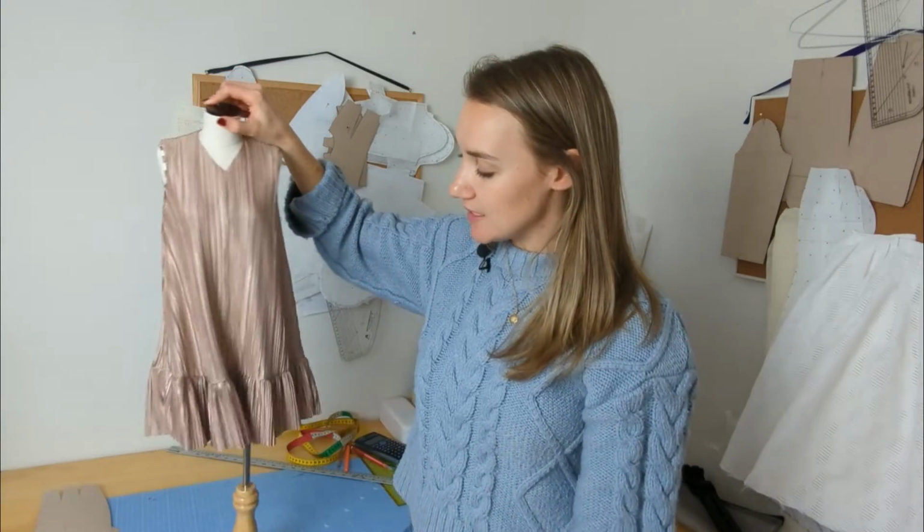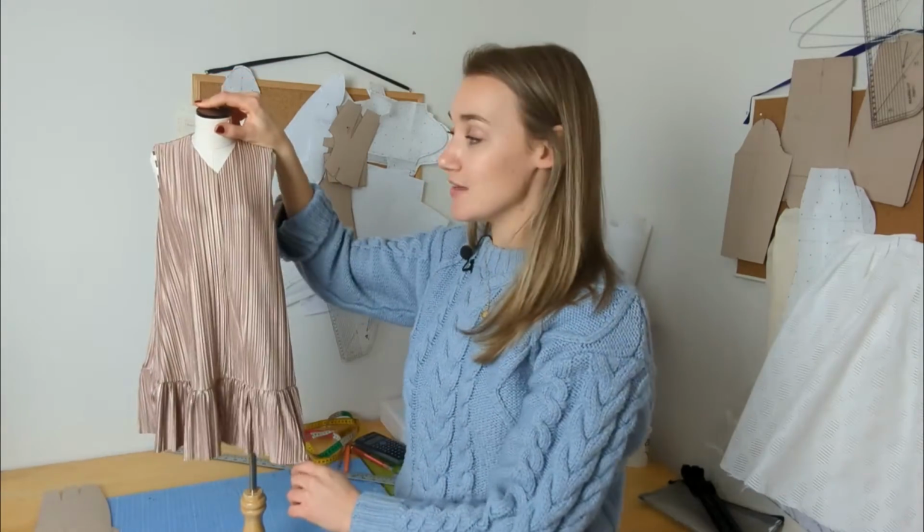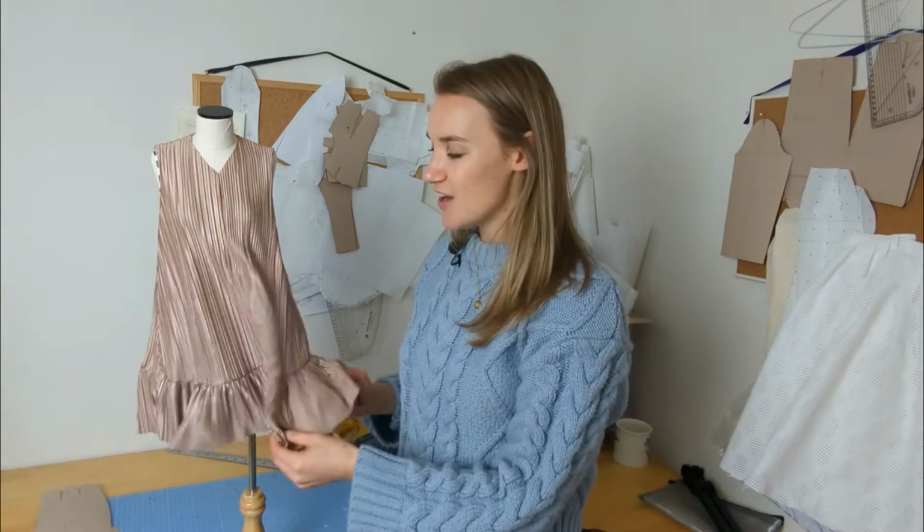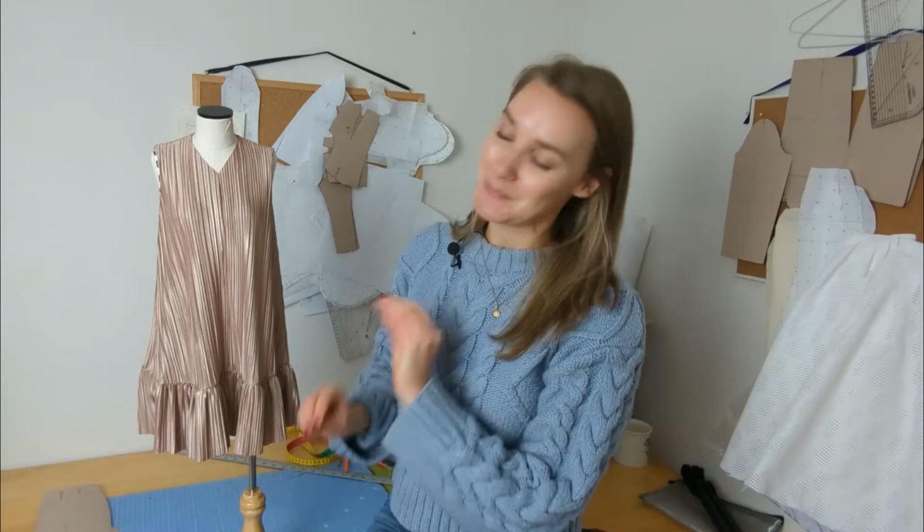Now, I've chosen to do this in a pleated fabric. I think it's called a plissé, I believe, with this type of pleat. But you could do this in a flat fabric as well. I just thought this was really fun and soft and swishy, and I was feeling the Christmas vibe, so I went for something a little sparkly.